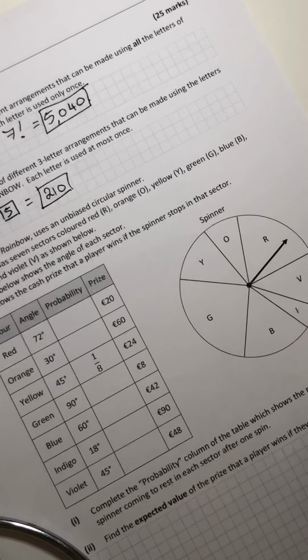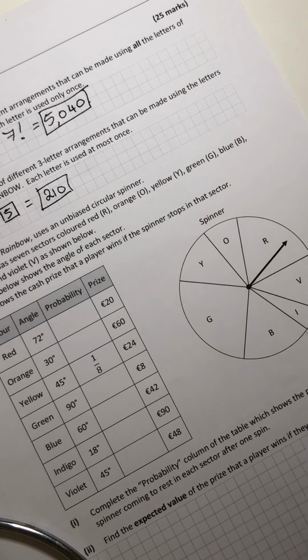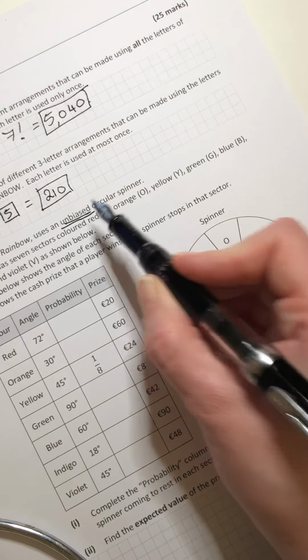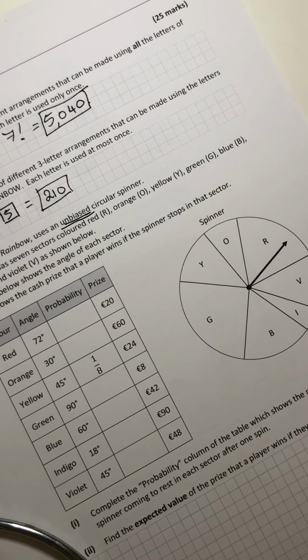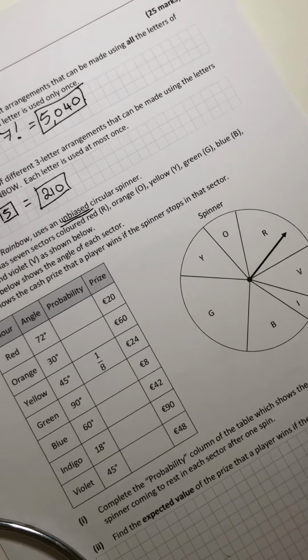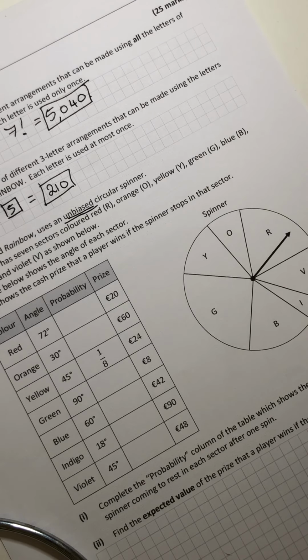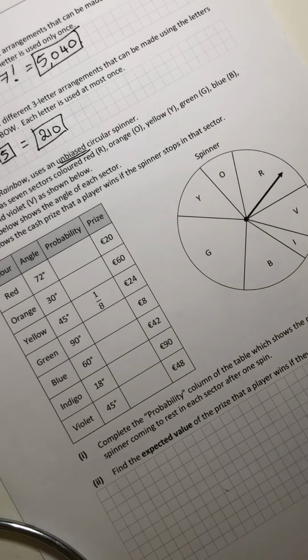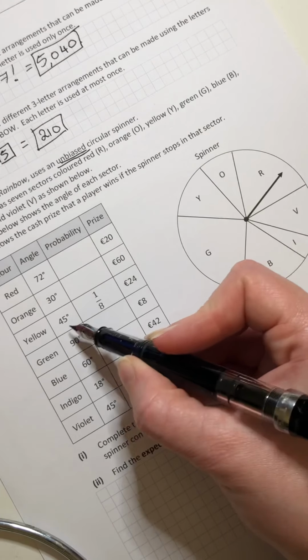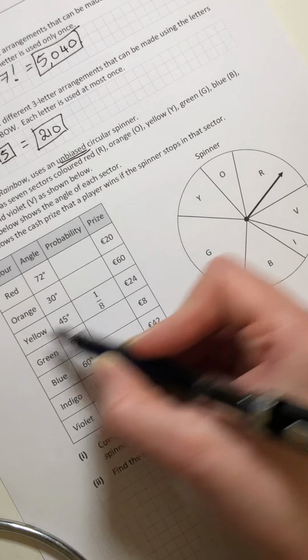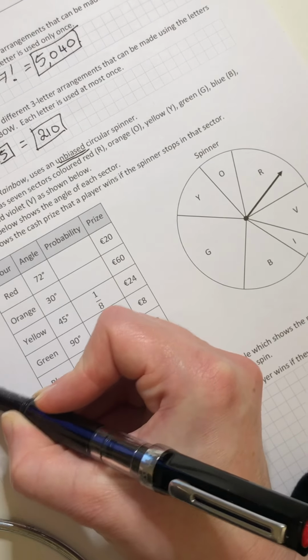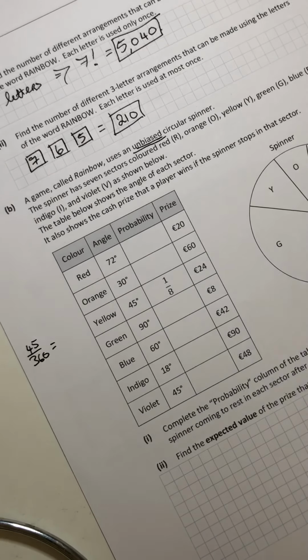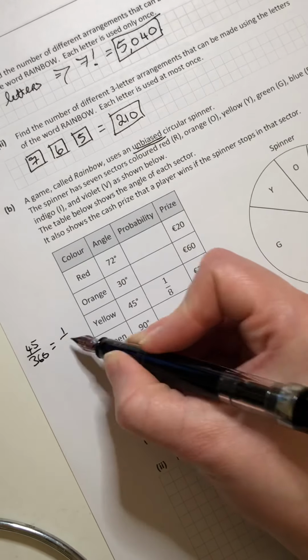Okay. A game called Rainbow uses an unbiased circular spinner. Okay, so each sector is equally likely to come up so long as it's the same size. The spinner has 7 sectors coloured below, and the table shows the angle of each sector. So we're going to have to work out the fraction of the circle based on the angle. And the reason 45 degrees represents 1/8 is because 45 out of 360 is 1/8. You can check that on your calculator if you're not sure where it came from.